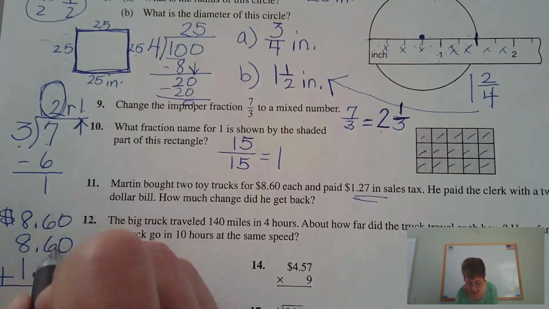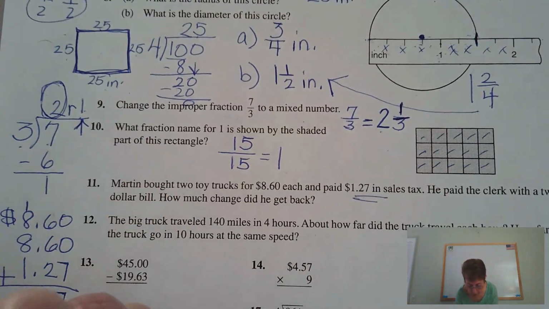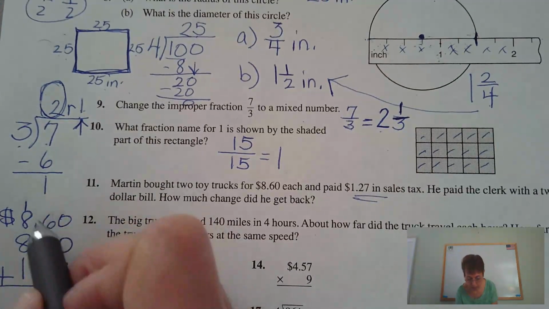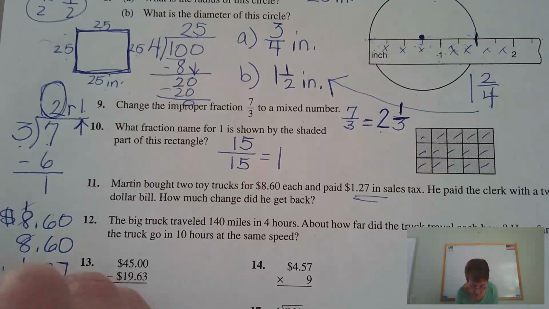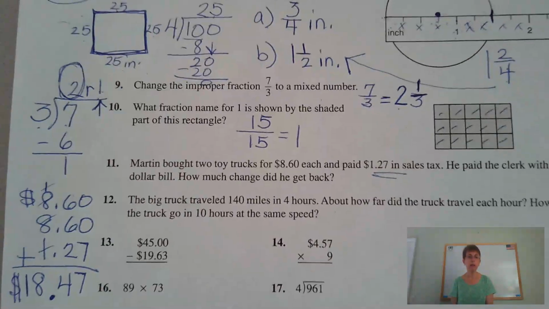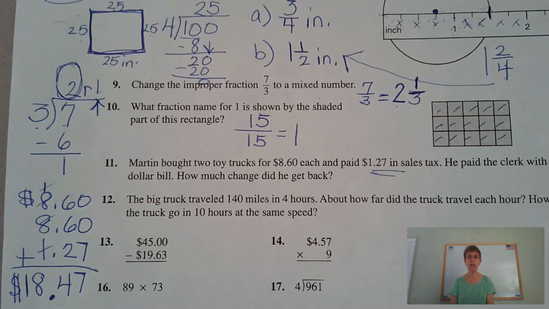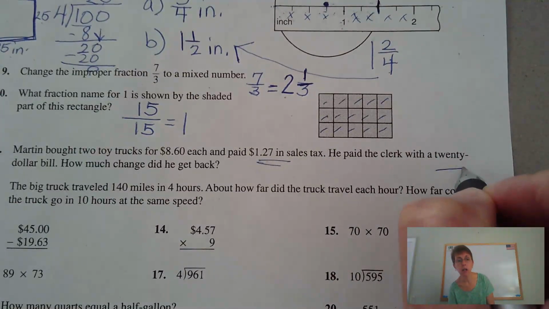That's 7. 6 plus 6 is 12, plus 2 is 14. Carry over the 1. Make sure you bring down that decimal point. 8 plus 8 is 16, plus 1 is 17, plus 1 is 18. Okay, so now we know that he spent $18.47.